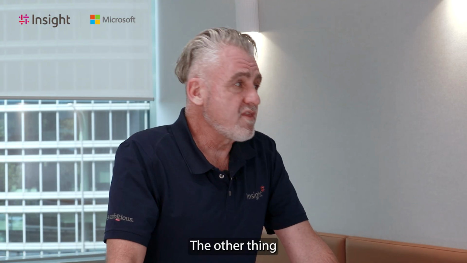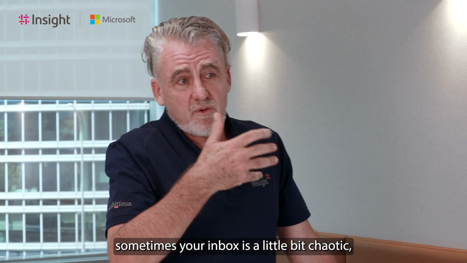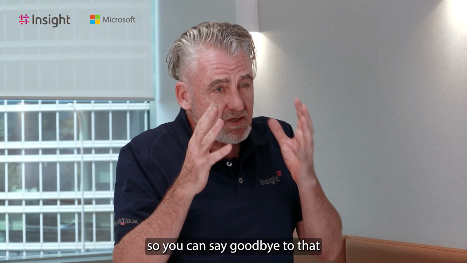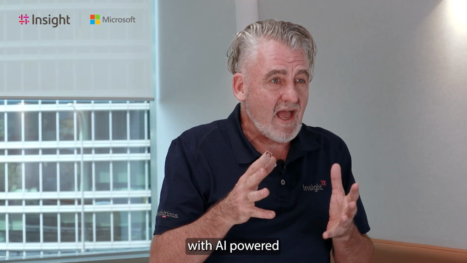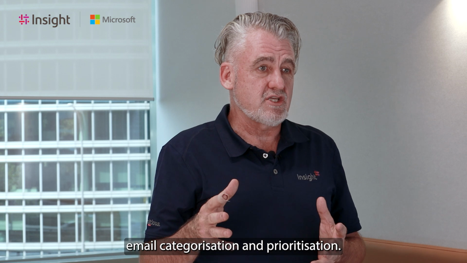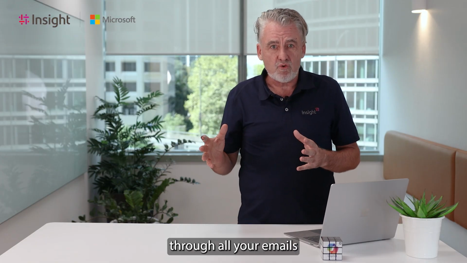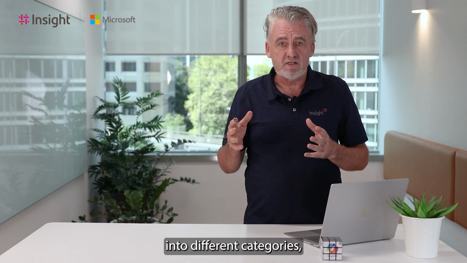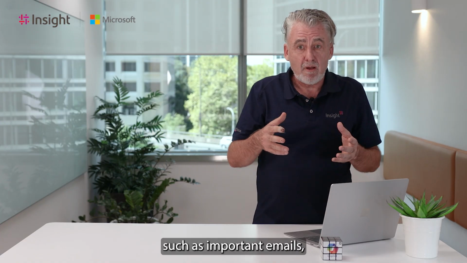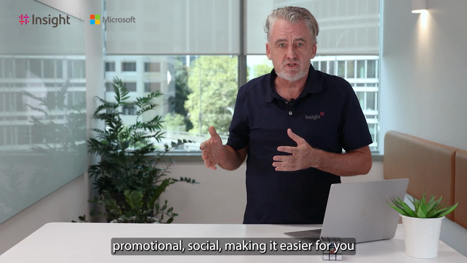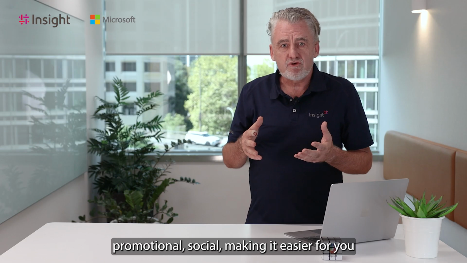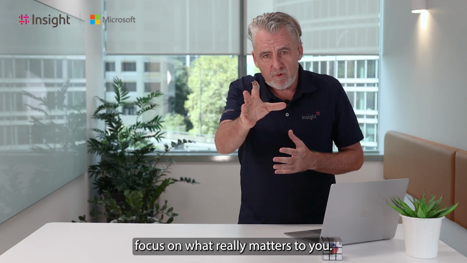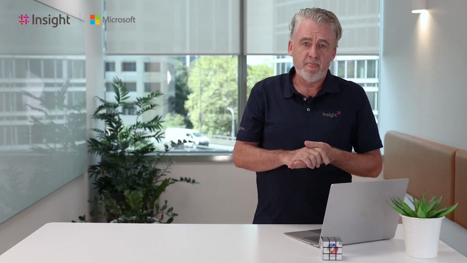Sometimes your inbox is a little bit chaotic, so you can say goodbye to that with AI-powered email categorization and prioritization. Copilot can automatically sort through all your emails into different categories, such as important emails, promotional, social, making it easier for you to have that laser focus on what really matters to you.